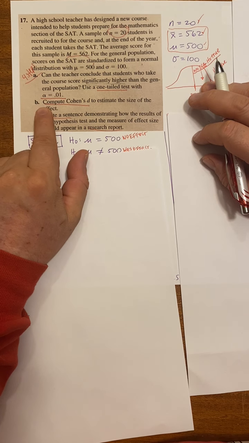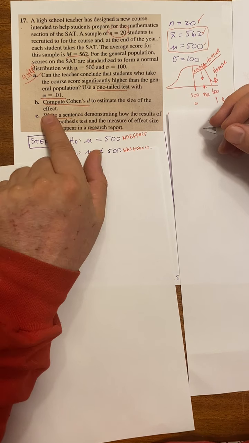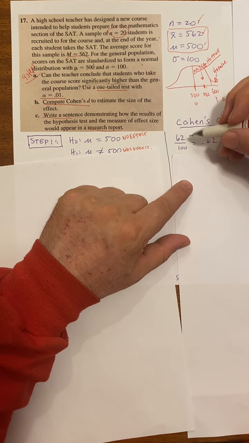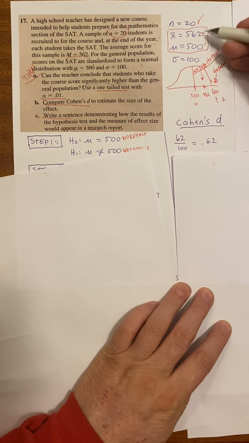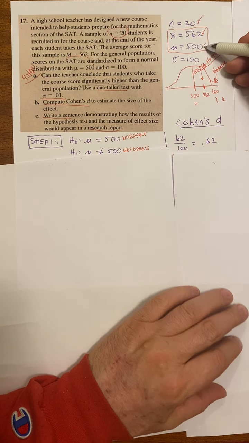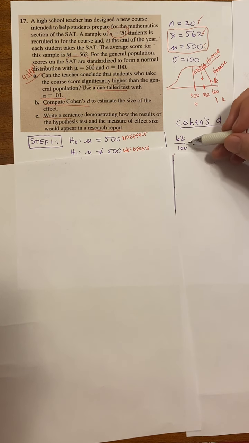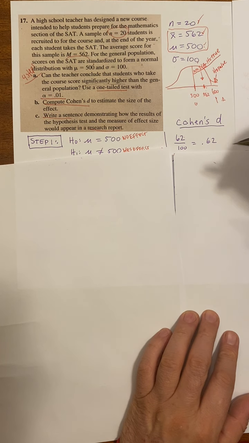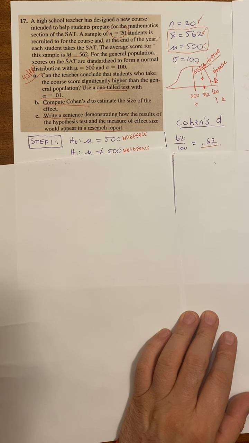Let's see now what happens with question B. All they're asking us to do is compute Cohen's d to estimate the size of the effect. Remember that Cohen's d numerator is the difference between the two means, 562 minus 500, which gives us 62, over 100. Remember, the 100 was the standard deviation. So here Cohen's d is 0.62. That is the measure of the effect size.